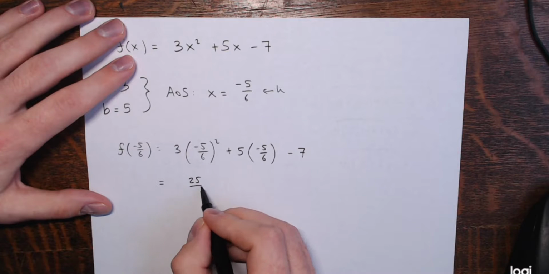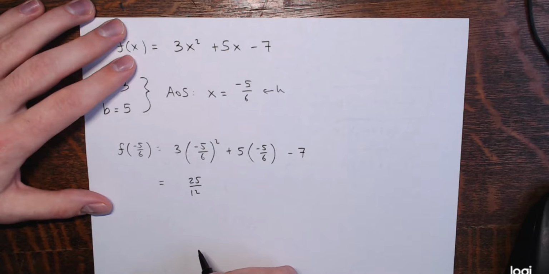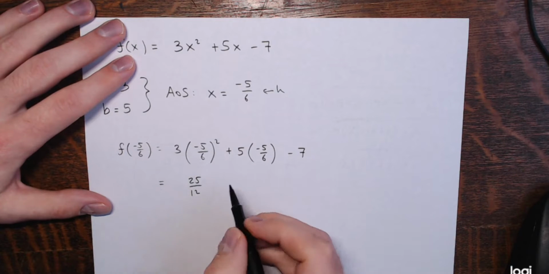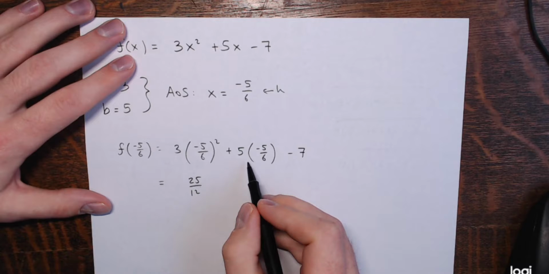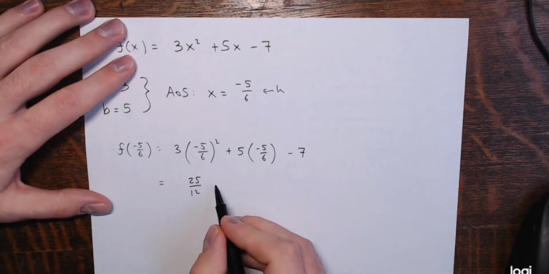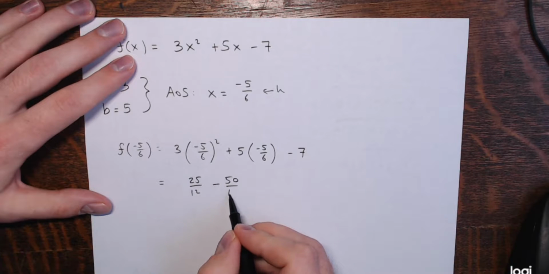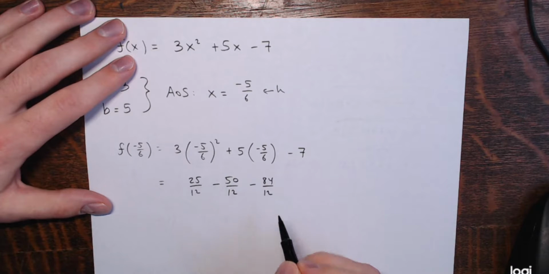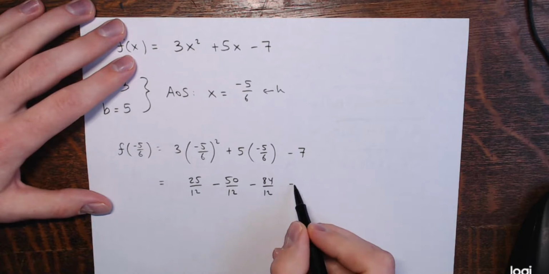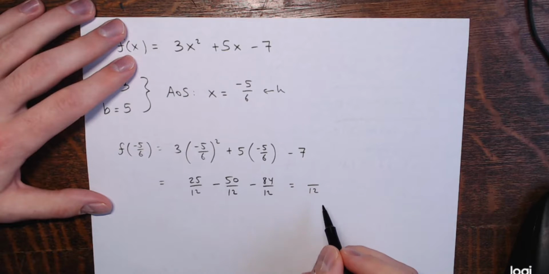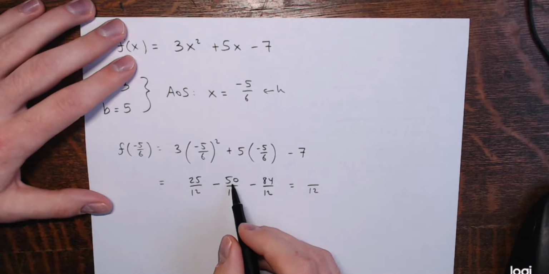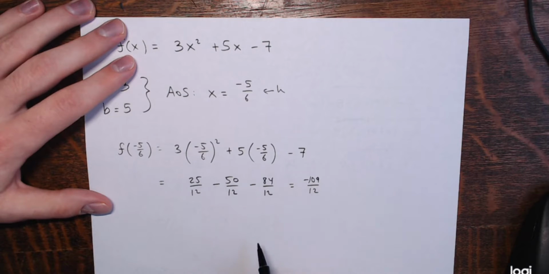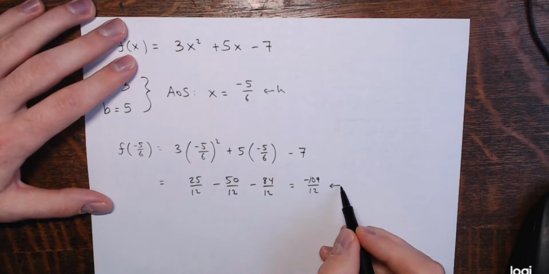This is 25 twelfths. And then minus 25 sixths, which would be minus 50 twelfths. And then 7 would be minus 84 twelfths, just to get a common denominator of 12 here. And that's negative 25 minus 84, negative 109 twelfths for the k.